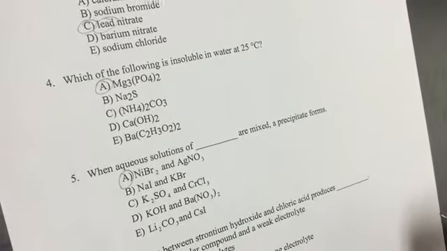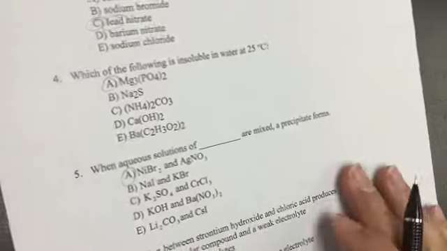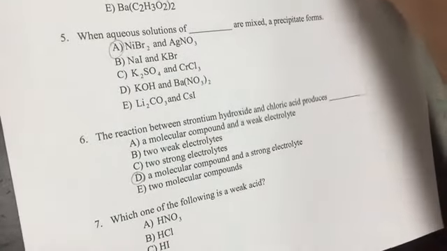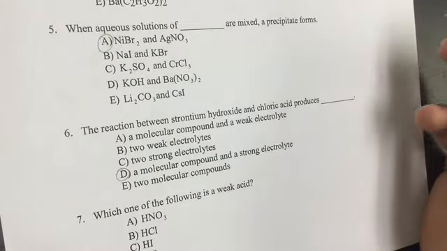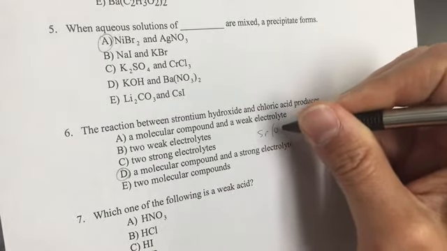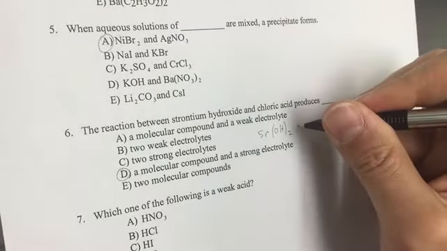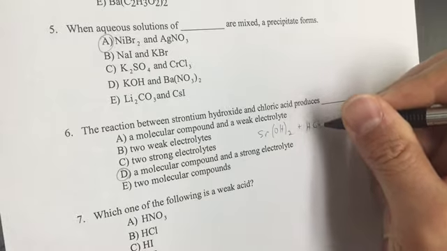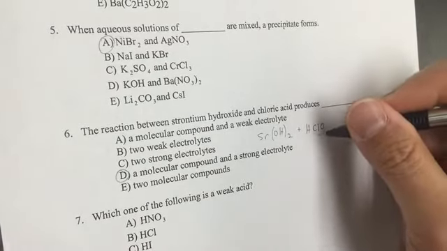6. 6 is kind of tough. It's D, a molecular compound and a strong electrolyte. The reason that is, okay, let's say you don't even know chloric acid. Strontium hydroxide, you got Sr(OH)2. Sr is +2, hydroxide is -1. Chloric acid is HClO3. But even if you don't know the ClO3 part, that's irrelevant.